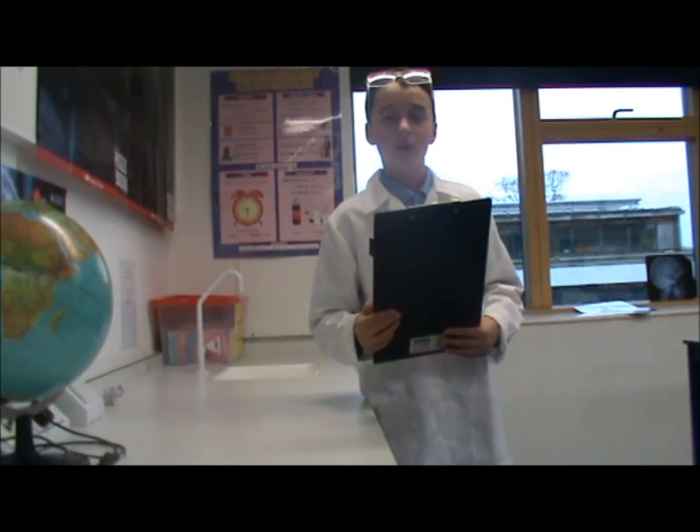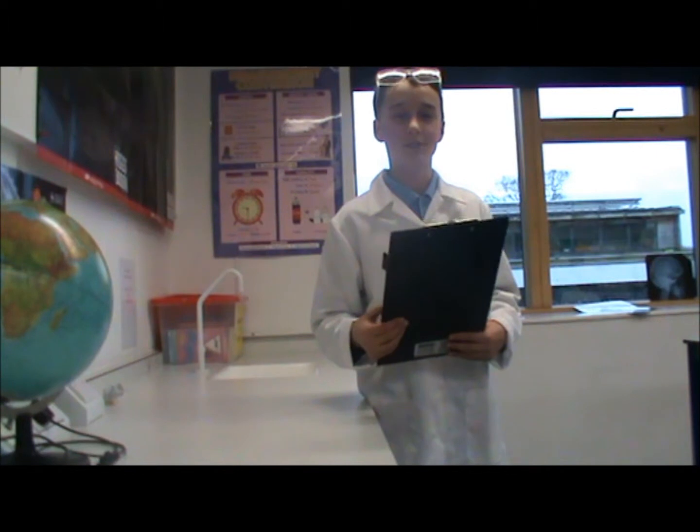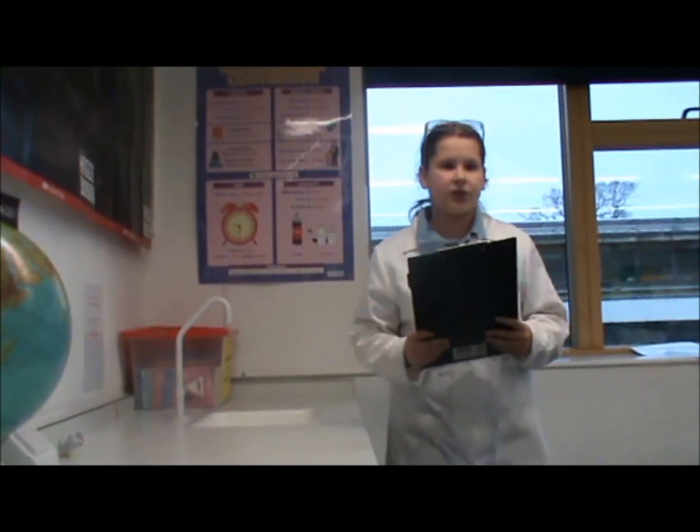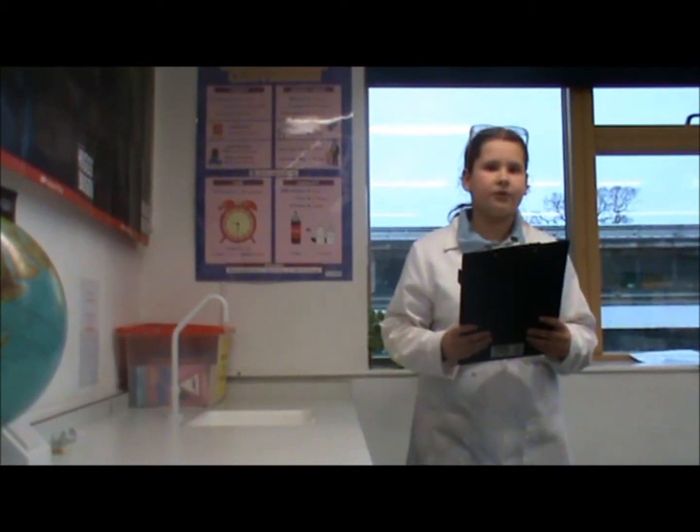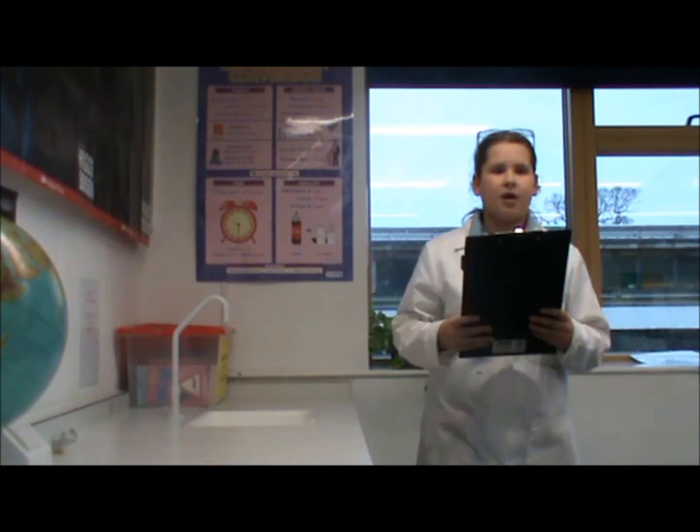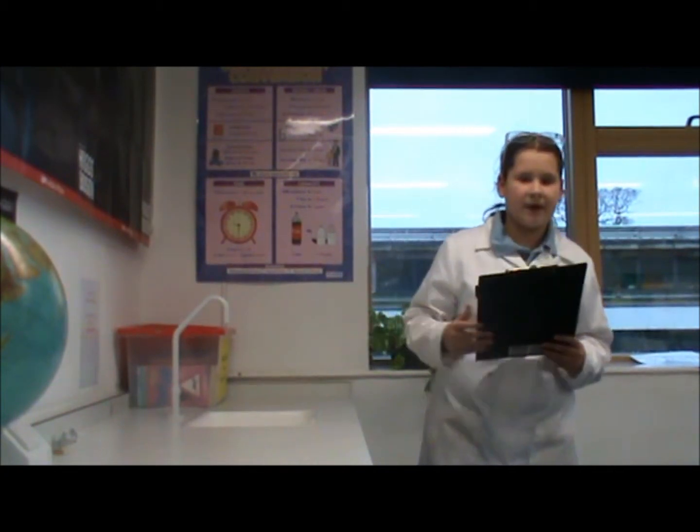And now Charlie will describe the science behind our experiment. Heat energy is moved around in three different types of heat transfer: radiation, conduction, and convection. Radiation is when it travels in the form of waves, which means it can occur through a vacuum.